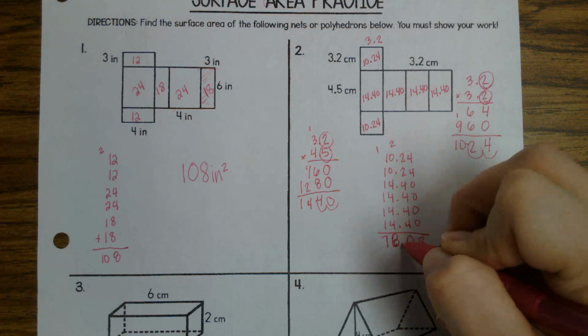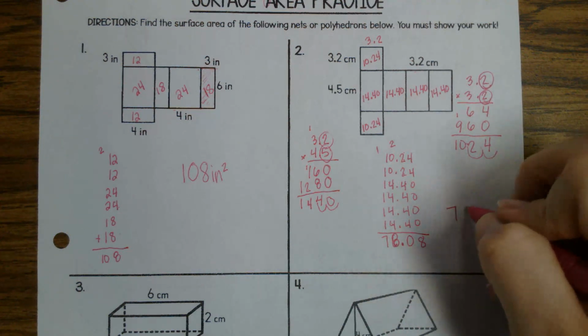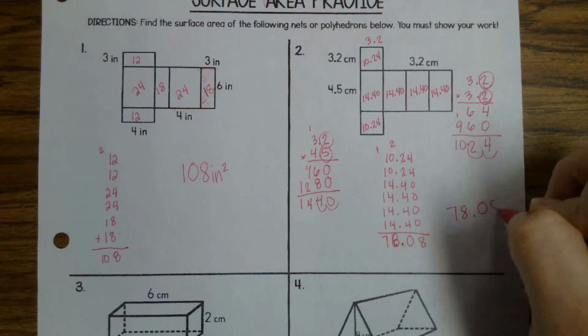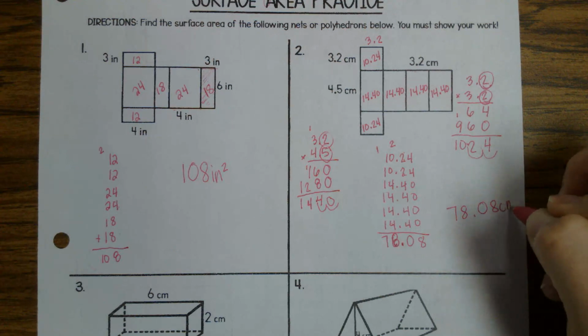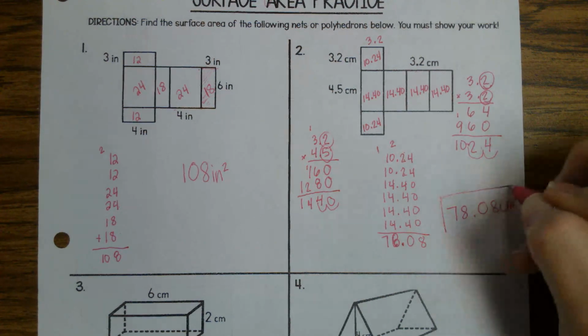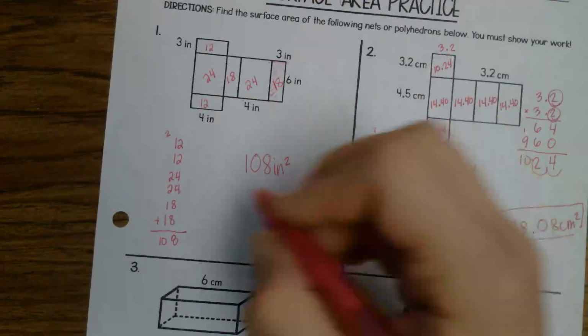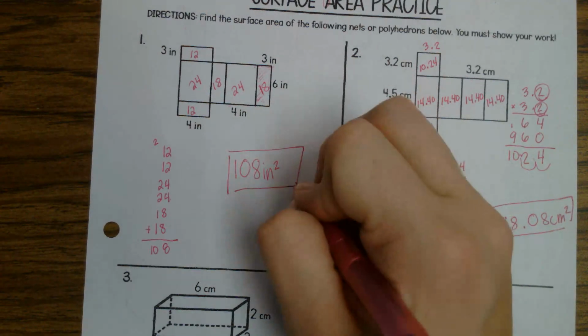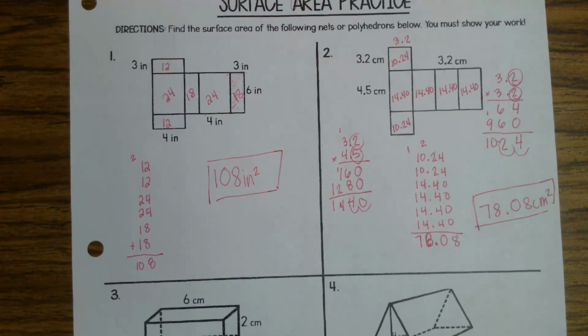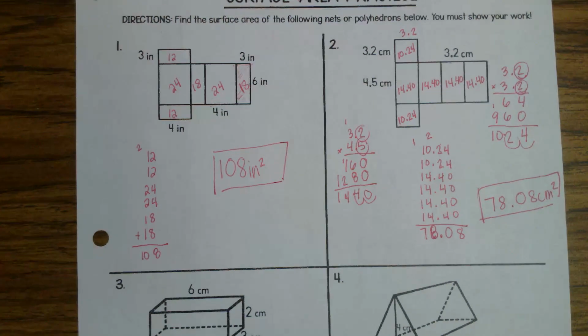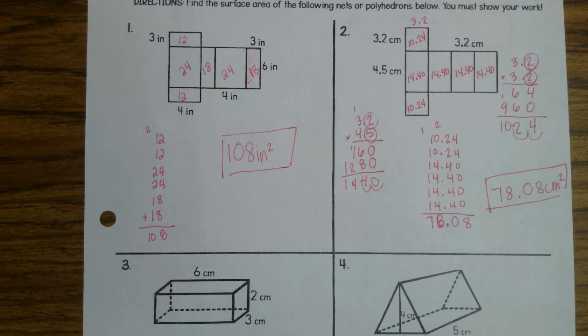And I drop my decimal point down. My answer is 78 and 8 hundredths centimeters squared because it is still area. I'm finding surface area, which means the outside of the shape. It means that my answer is still in units squared.